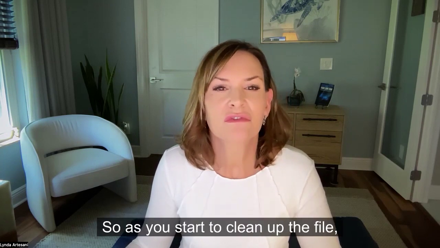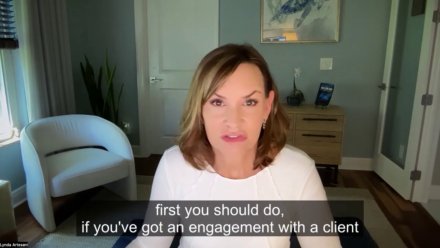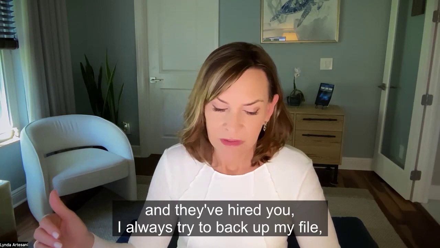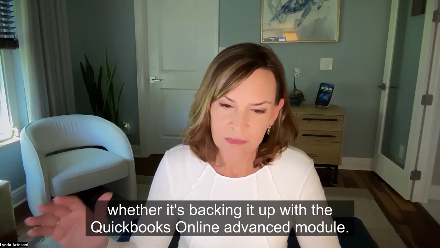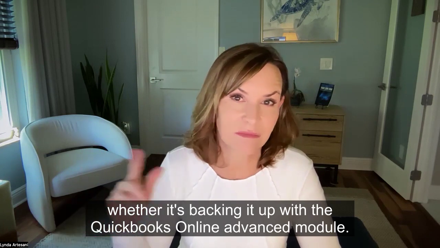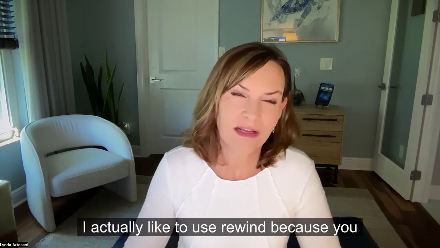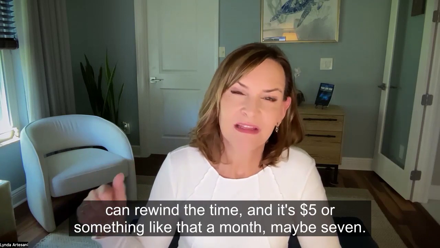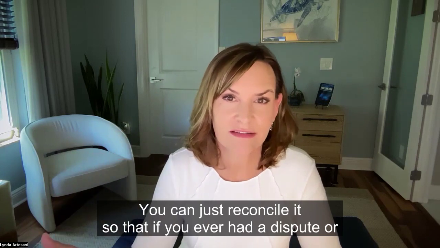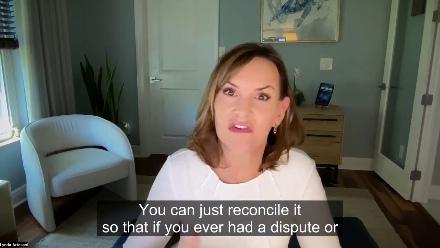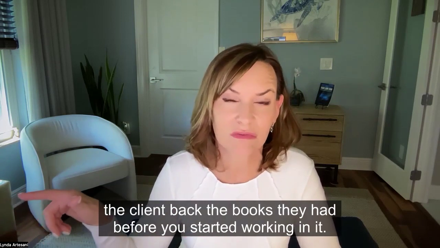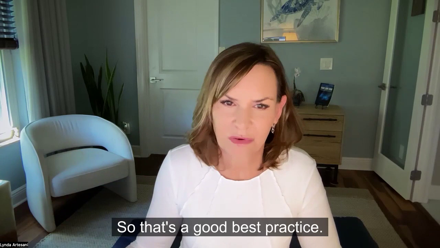As you start to clean up the file, if you've got an engagement with a client and they've hired you, I always try to back up my file, whether with the QuickBooks Online Advanced module or otherwise. I actually like to use Rewind, because you can rewind the time, and it's $5 or something like that a month, maybe $7. If you ever had a dispute or a problem along the way, you could always undo it and give the client back the books they had before you started working in it. So that's a good best practice.